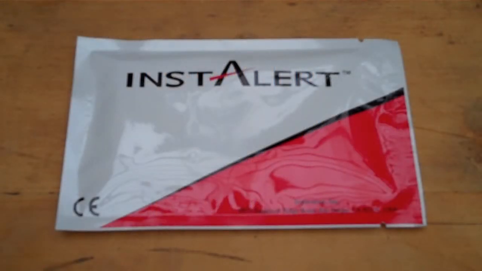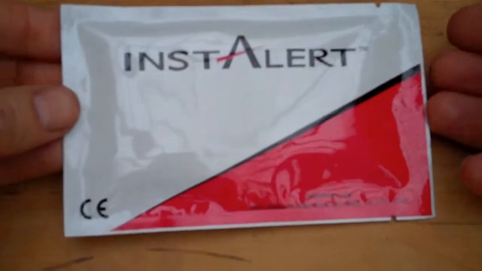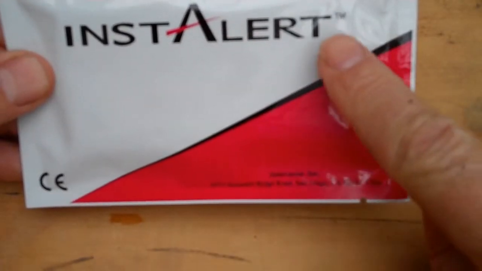Okay, in this demonstration video we're going to demonstrate for you the InstAlert 10-panel drug testing kit. Now this is one of the first drug multi-panels to be introduced into the UK marketplace. This InstAlert branding is a professional CE marked product sold in cartons of 25 individually foil wrapped test kits, and what you're looking at here is one of those foils. InstAlert is the trademarked brand.